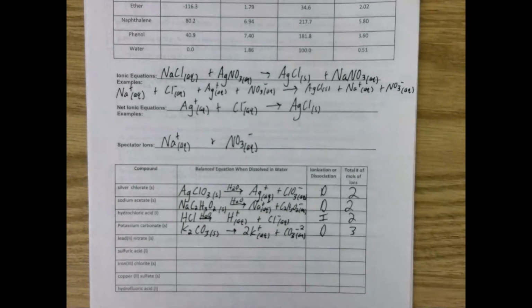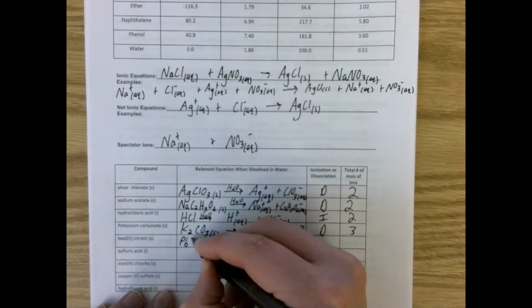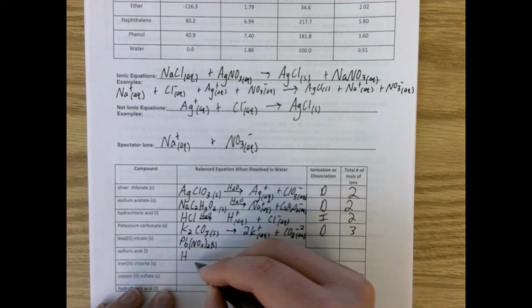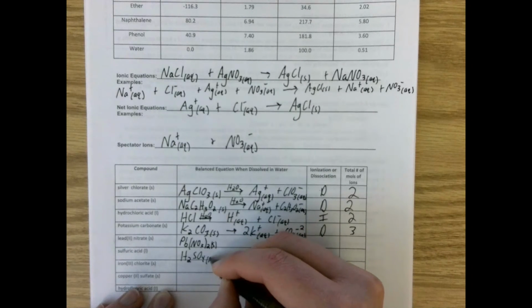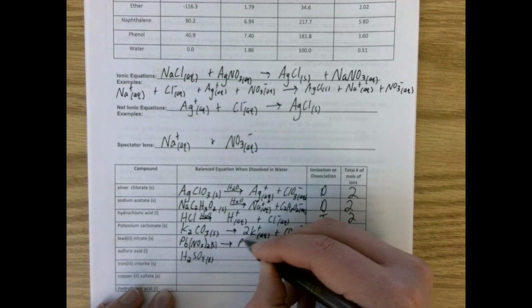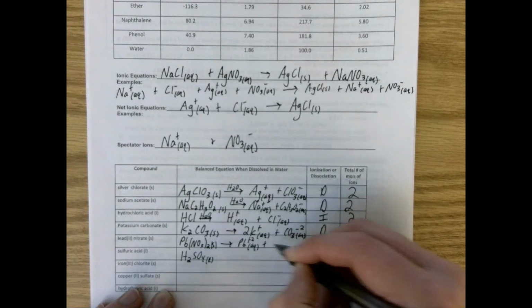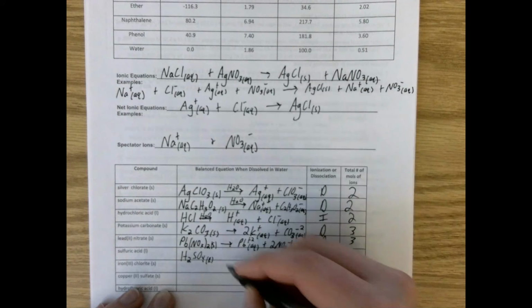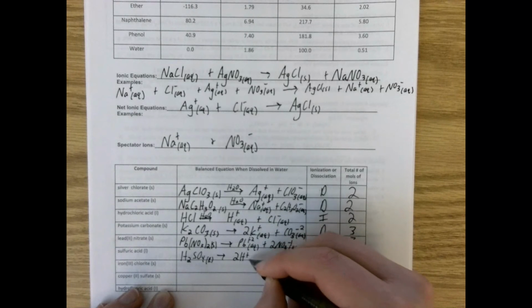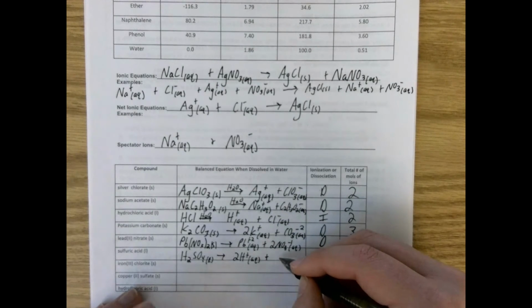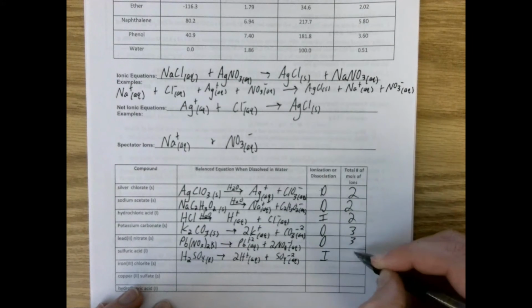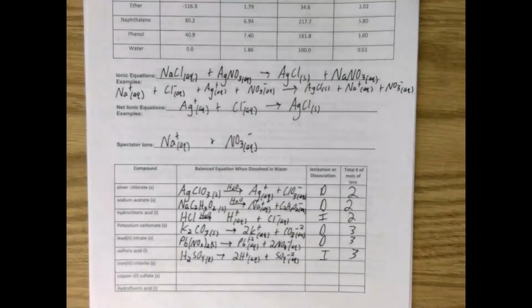Okay? Go ahead and try the next 2. Lead(II) nitrate, sulfuric acid. So you can check yours online when you get done.